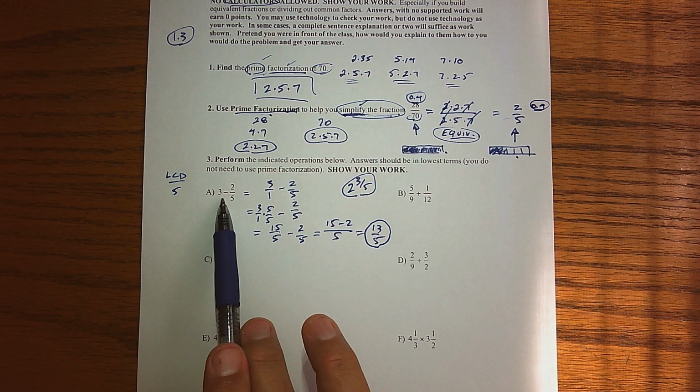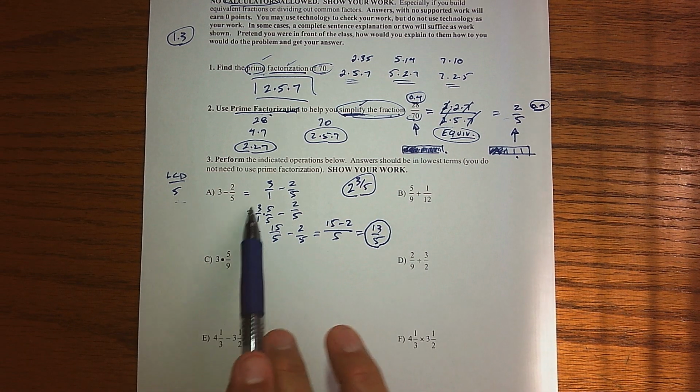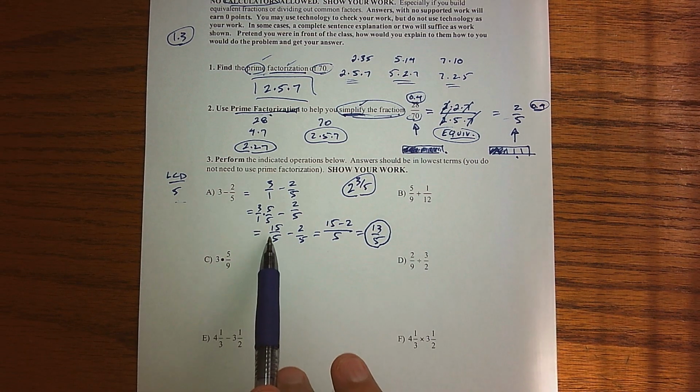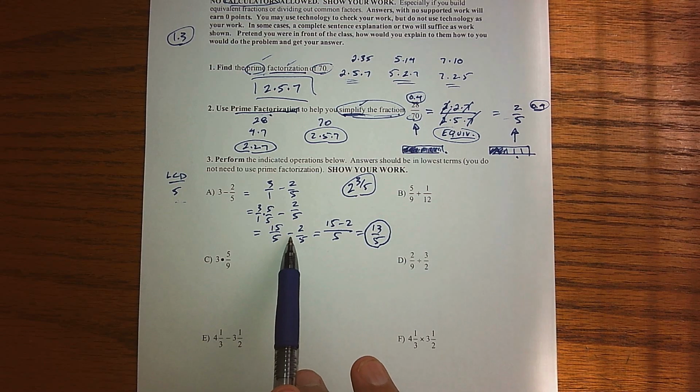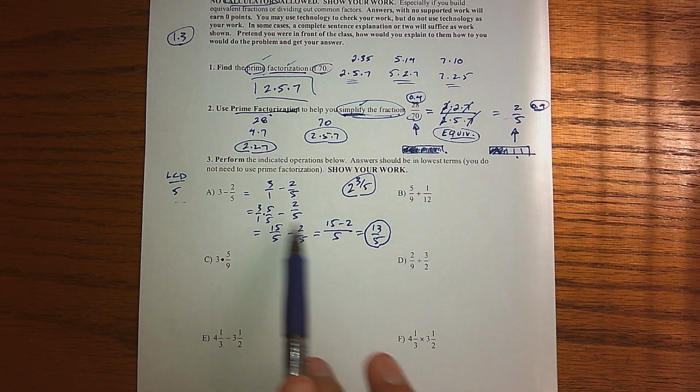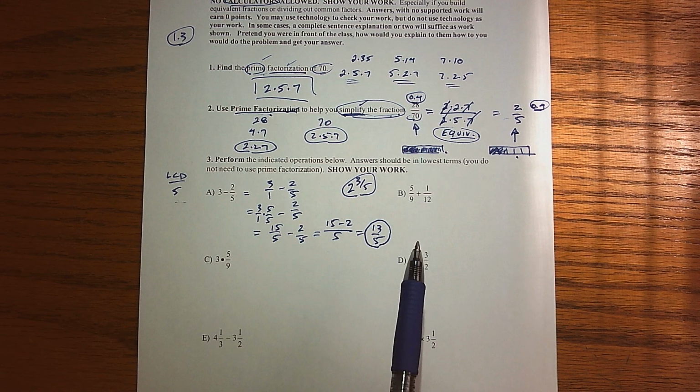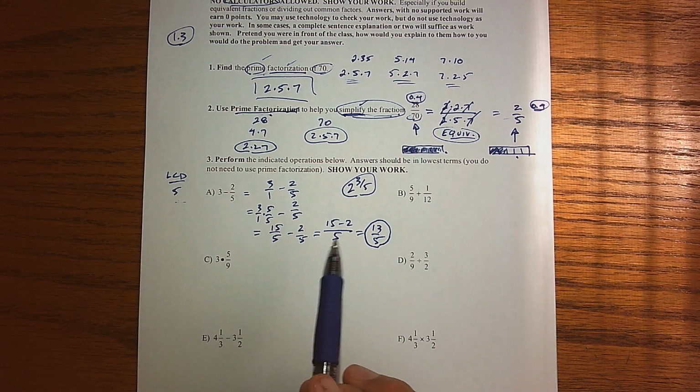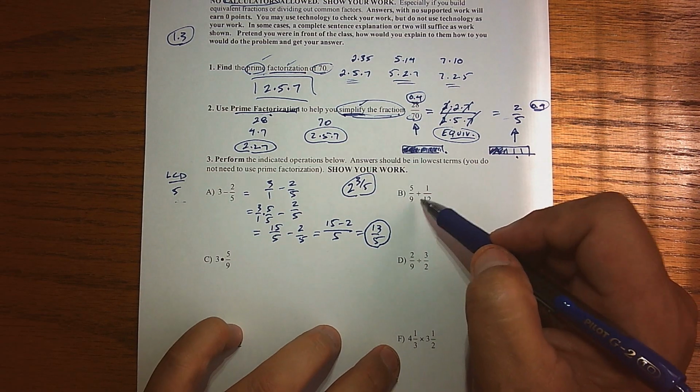But the idea is subtraction. We need a common denominator. You need to multiply by some form of 1 to create an equivalent fraction. And then to actually perform the subtraction, you keep the denominator. And then in this case, you subtract your numerator, excuse me. So same thing here with addition.